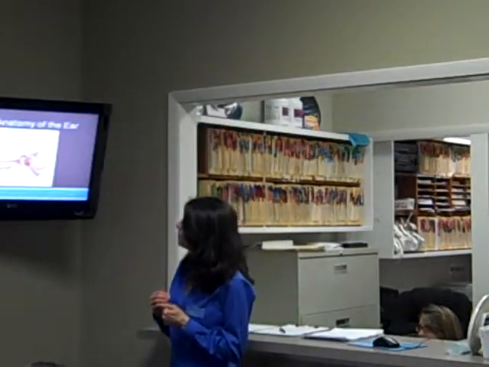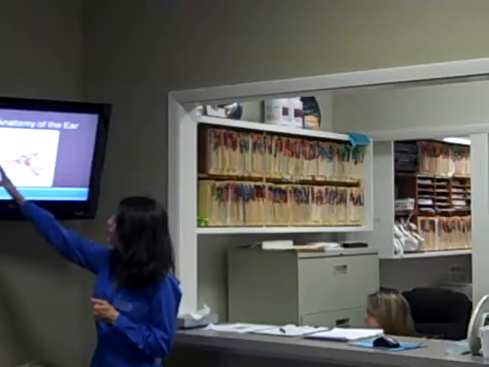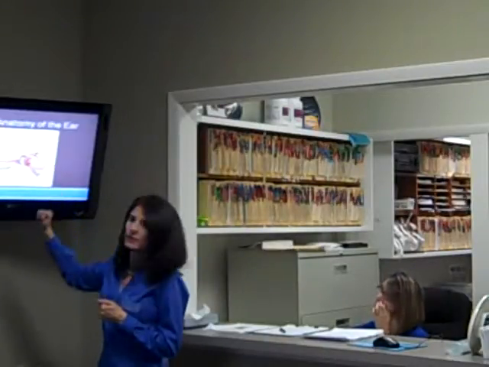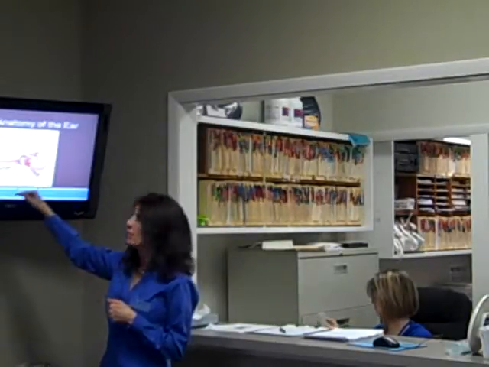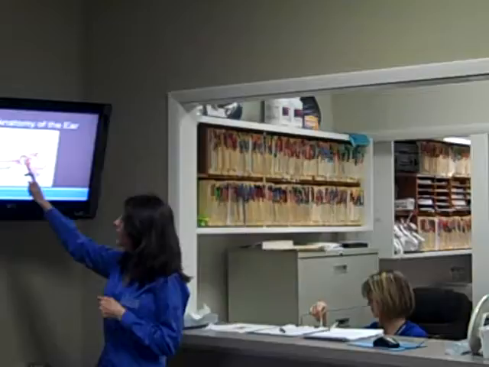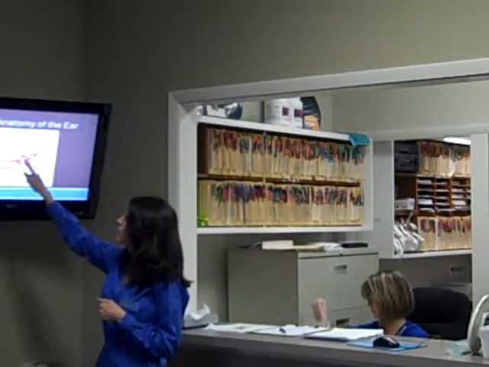If you look at this chart right here, it consists of three parts: the outer ear, the middle ear, and the inner ear. The outer ear comes all the way to where the eardrum is, which is called the tympanic membrane. Behind that tympanic membrane is the middle ear, where we have the little three bones that help us to hear.